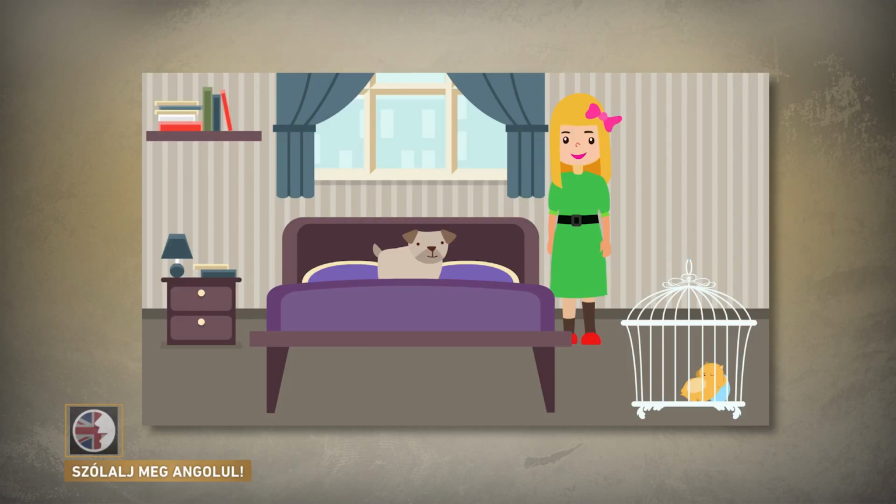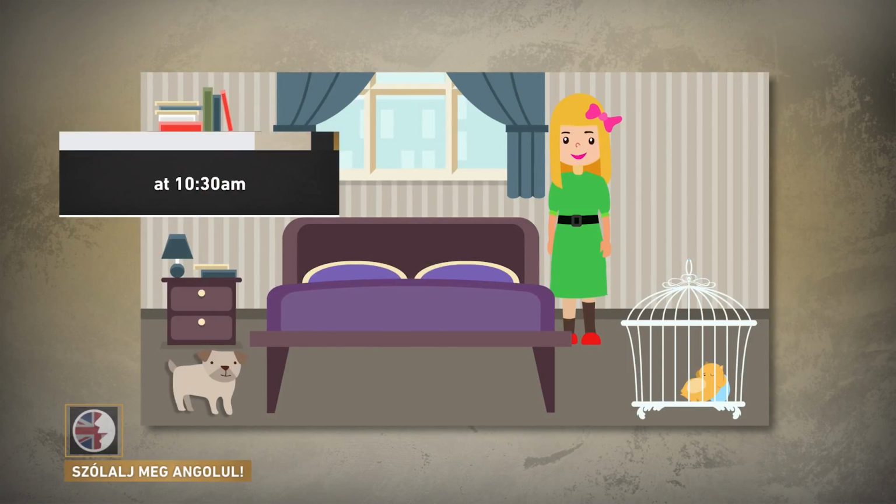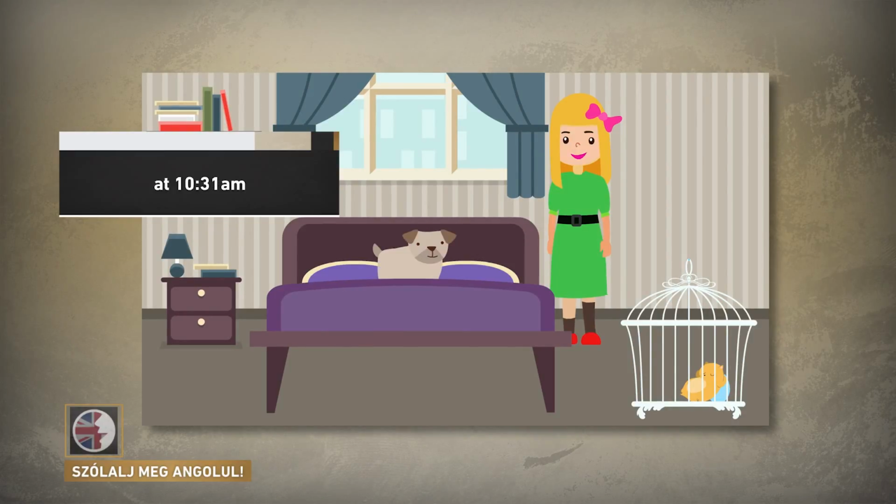Okay, let's look at another preposition of movement, onto. Now, we know the preposition of place on. The dog is on the bed. Okay, now, at 10:30 a.m., the dog was on the floor. At 10:31 a.m., the dog was on the bed. What happened?